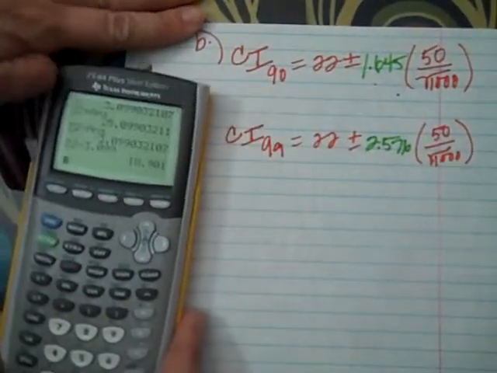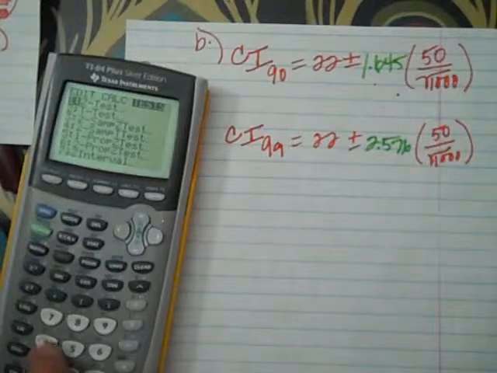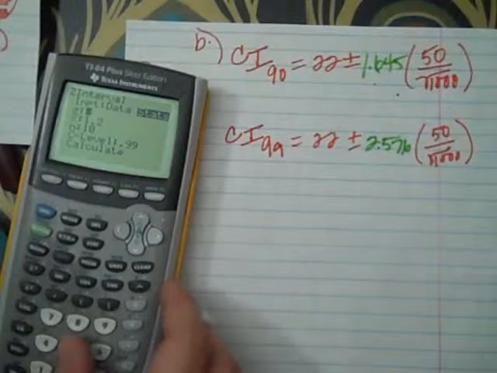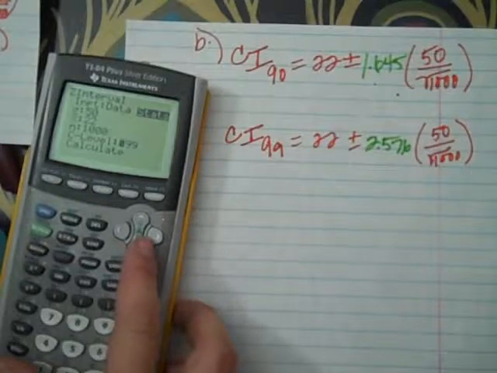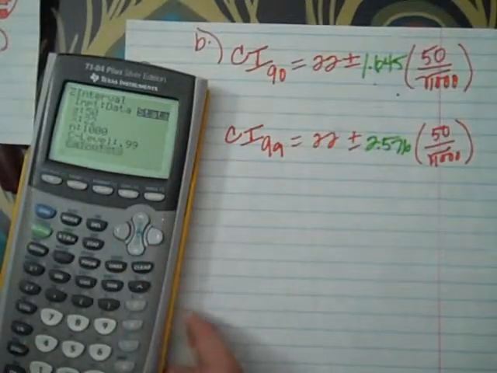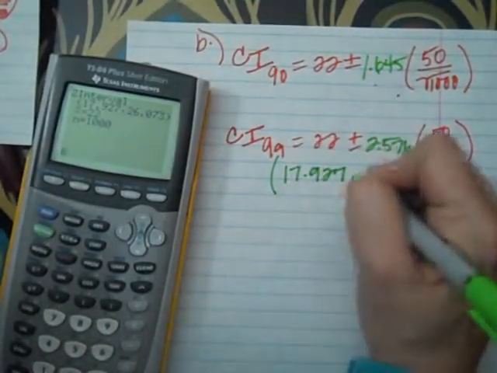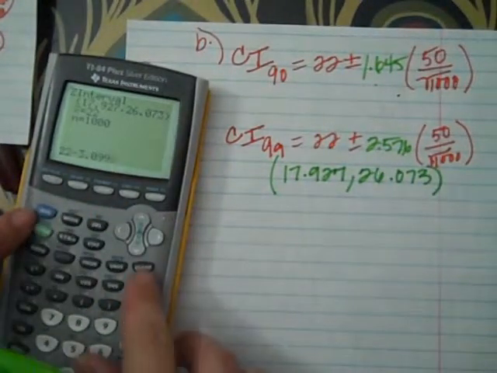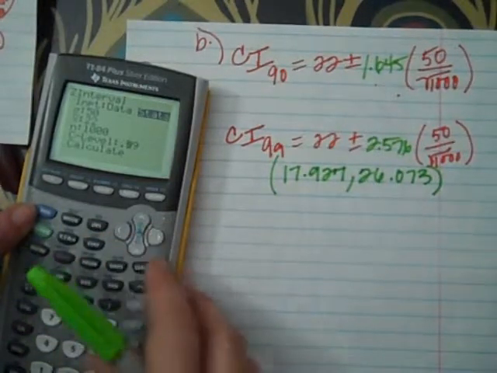Now, in order to expedite this process, I'm going to use my calculator because I have all the details of the interval. I'm just going to let the calculator do all the legwork for me. I'm going to enter in my statistics. My sigma is 50. My mean is 22. My sample size is 1,000. And I actually have it set to 99, so let me run that one real quick. So this is going to be the interval 17.927 to 26.073. When I run my test again, I'm going to just change my confidence level to 90.